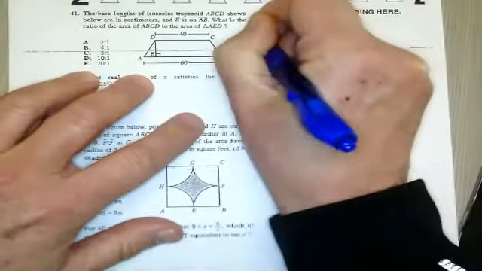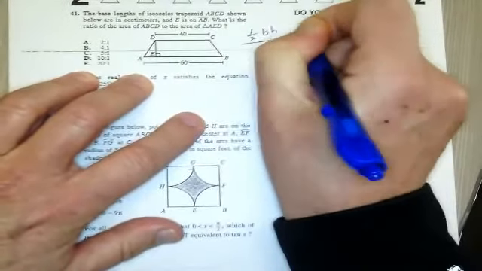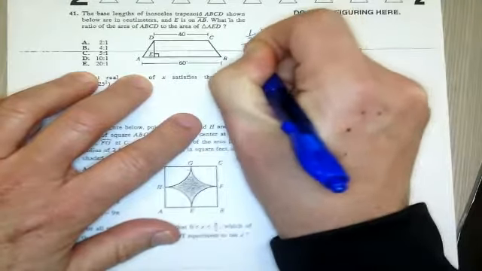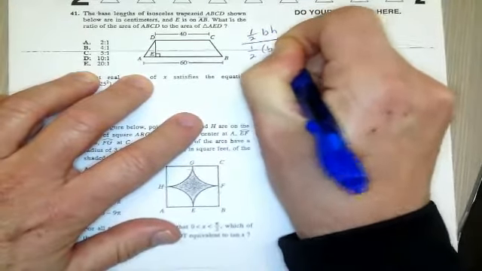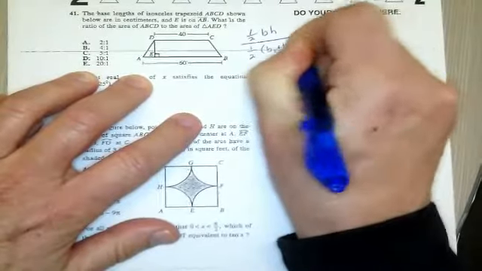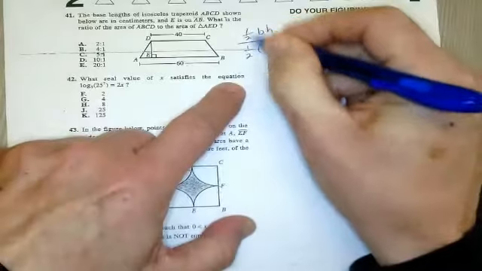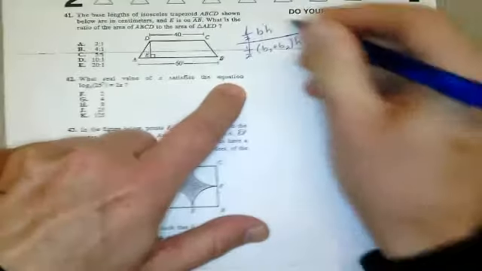So a triangle is 1/2 base times height. And then the trapezoid, it wants a ratio, so I'm writing it as a fraction, is the sum of the bases, base 1 plus base 2, times the height. Okay, I'm going to go ahead and start out and notice this: 1/2 over 1/2, that's 1. H over H, that's gone.